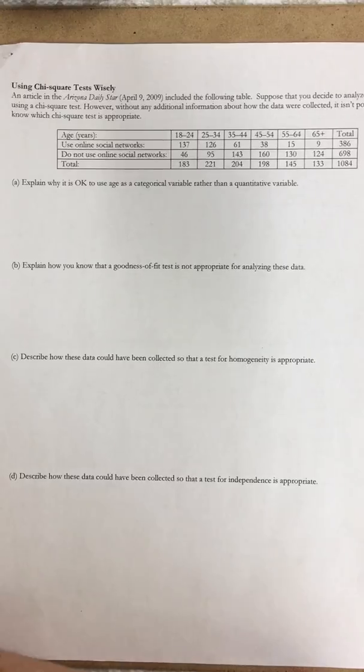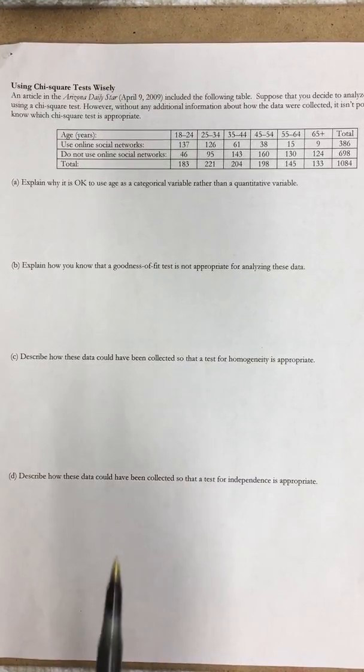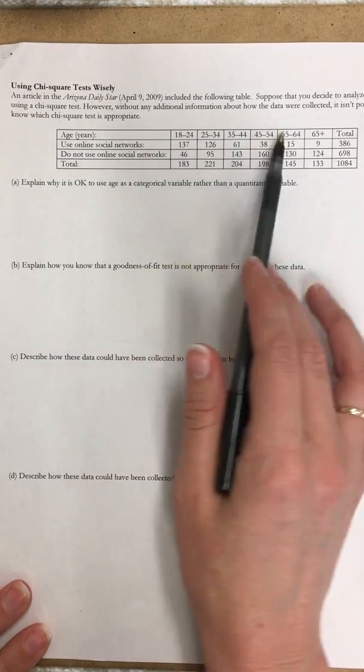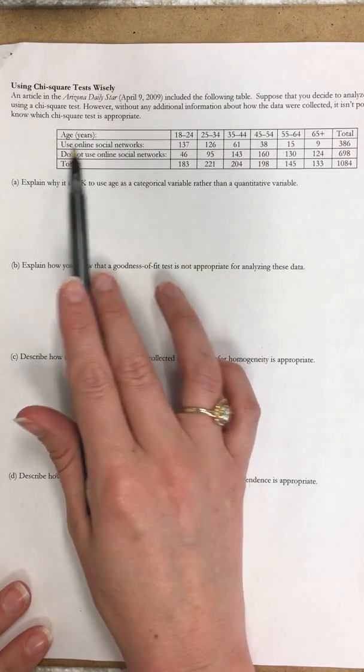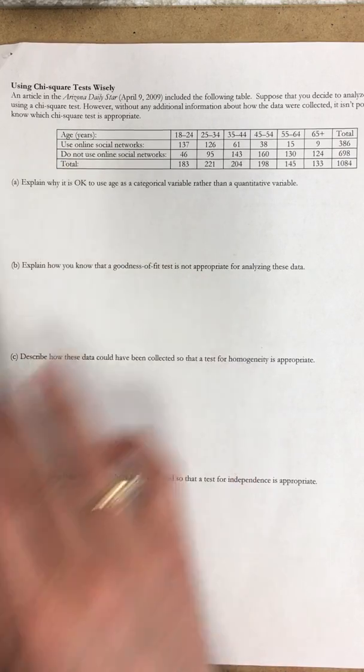Using chi-square test wisely. An article in the Arizona Daily Star, April 9th, 2009 included the following table. Suppose that you decide to analyze these data using a chi-squared test. However, without any additional information about how the data were collected, it isn't possible to know which chi-squared test is appropriate. Okay, so we have different age groups and whether they use online social networks or they don't.